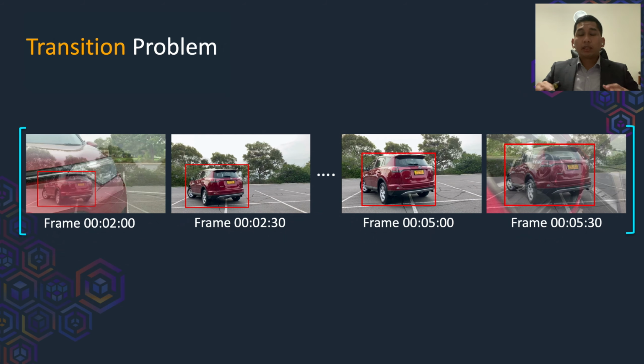This is what I call the transition problem. In some cases, the user had already edited the video before uploading it to the car sales. Therefore, it might include some transition period in the original video. But how do I overcome this issue?